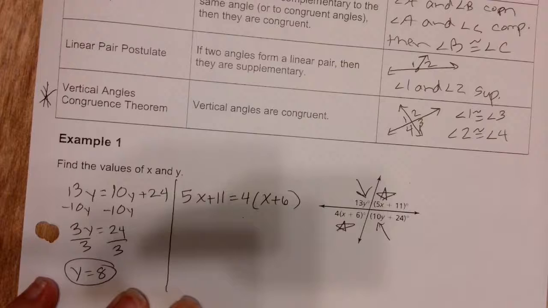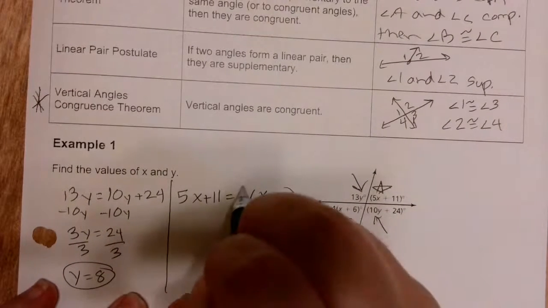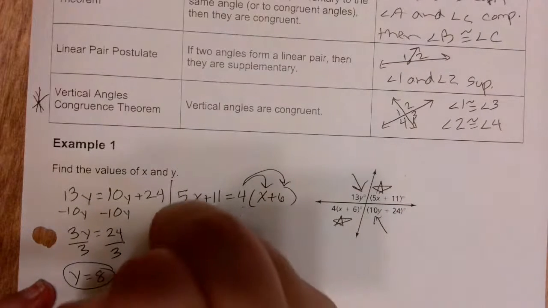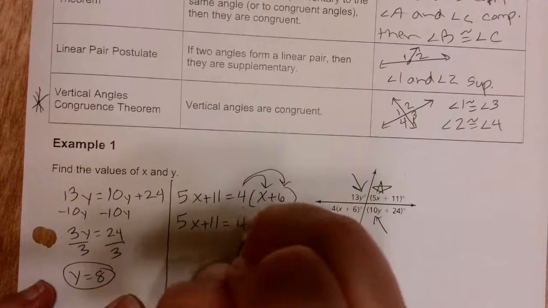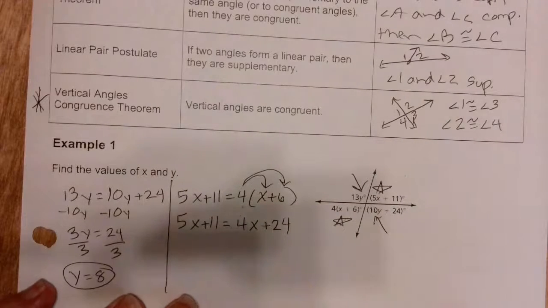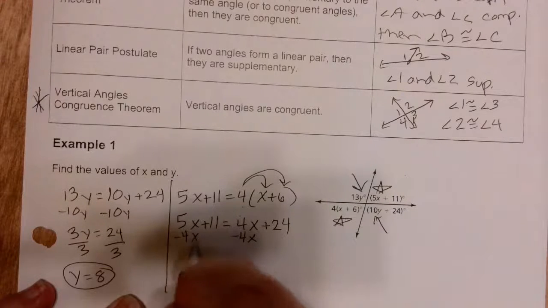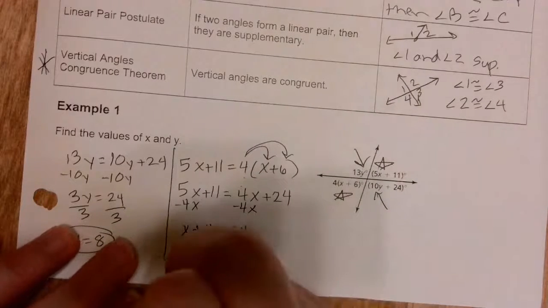Now we solve. So we have parentheses on the right side. That means we need to do this, which is called distributing. We need to distribute that 4, which turns into 4x plus 24. Now I'm going to subtract 4x from both sides. Get x plus 11 equals 24. And then subtract 11 from both sides.